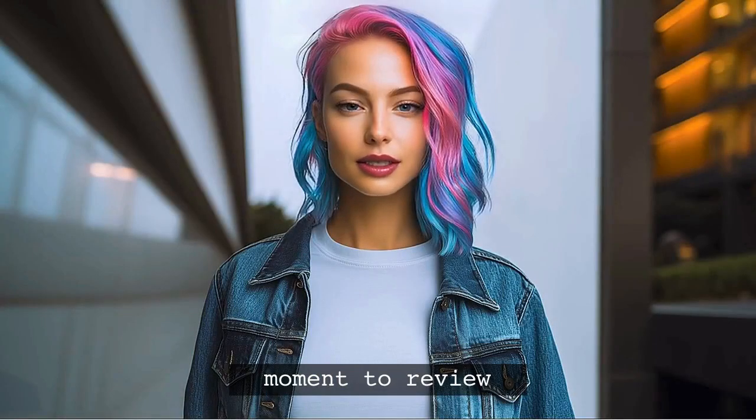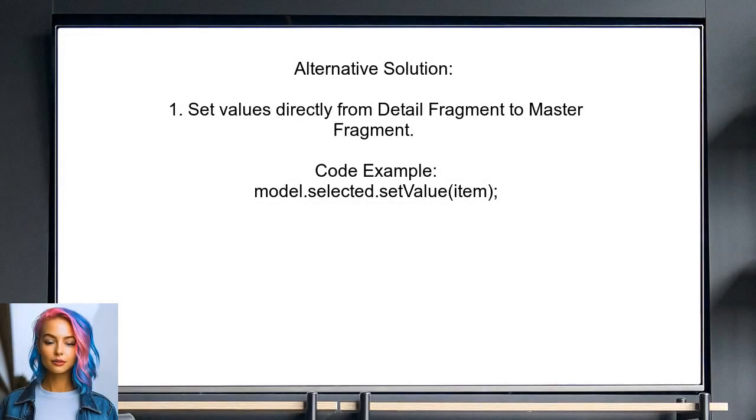Let's take a moment to review another user's answer. An alternative approach shared by a user involves directly setting values from the detail fragment to the master fragment using the shared ViewModel. They suggest using the command model.selected.setValue item to achieve this.